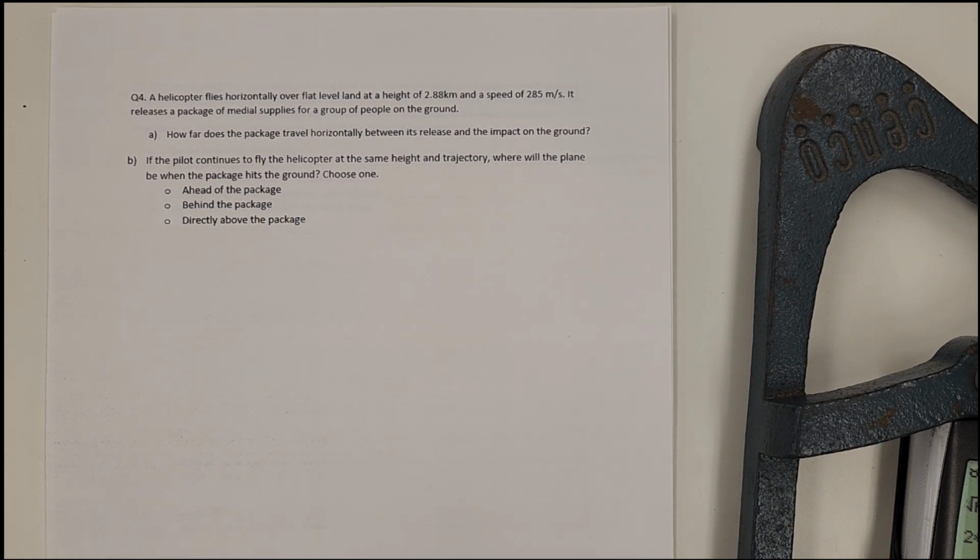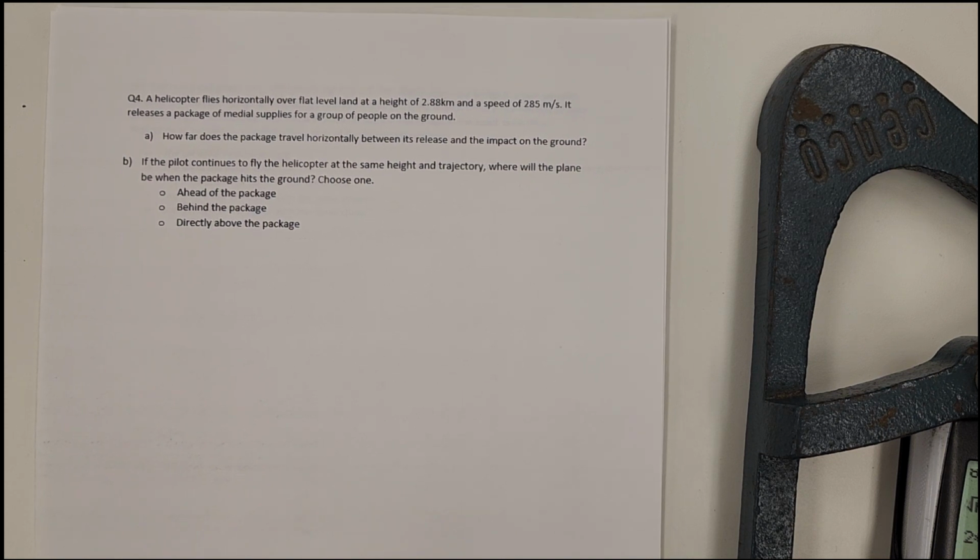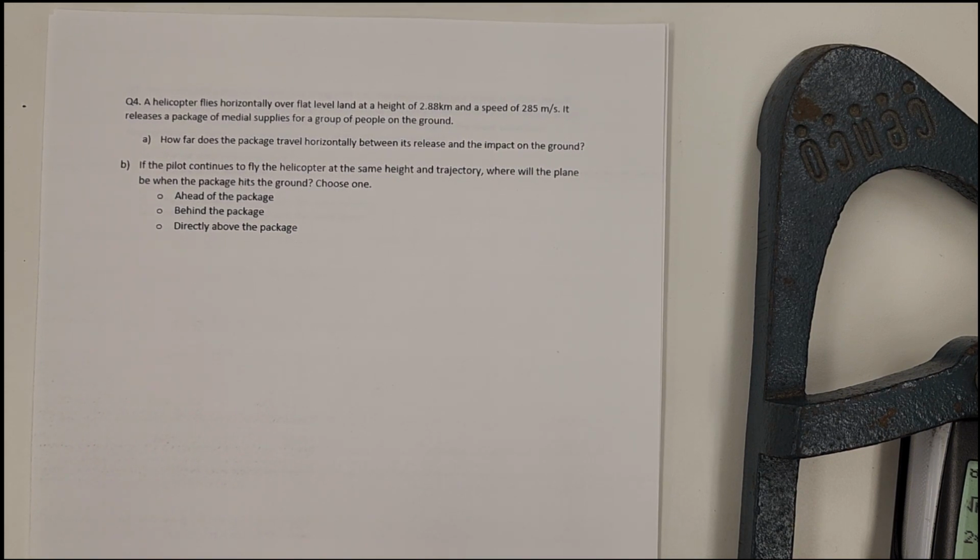Alright, question 4. A helicopter flies horizontally over flat level ground at a height of 2.88 kilometers at a speed of 285 meters per second. It releases a package of medical supplies for a group of people on the ground. How far does the package travel horizontally between its release and the impact on the ground?